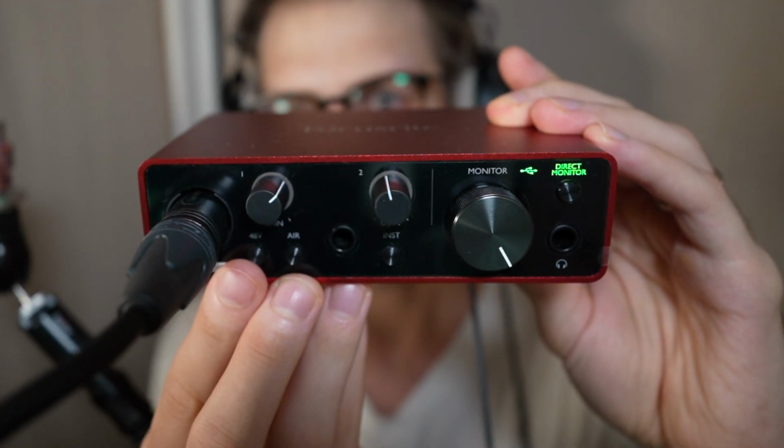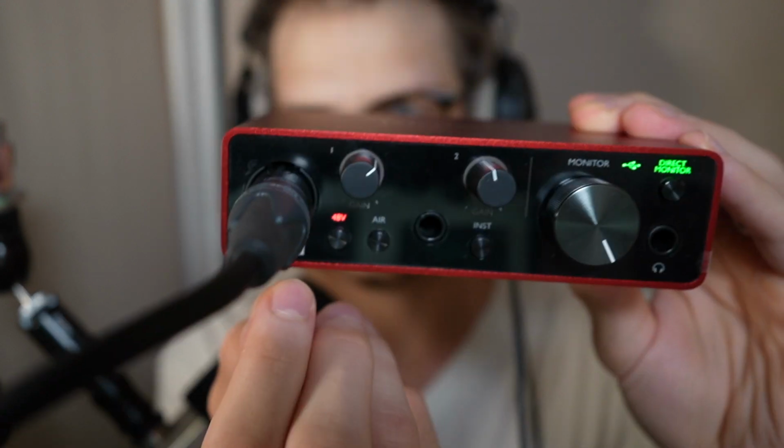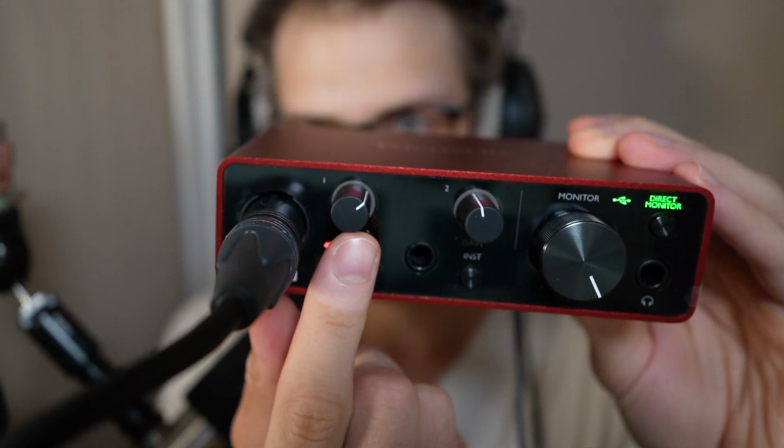Now, there are a couple ways to do this. The first and easiest way is via your audio interface. And this may be a little different depending on what audio interface you've picked up for yourself, but let's take a look at this one. This is the Focusrite Scarlett Solo. Let me turn on the microphone here, and this is my gain knob.